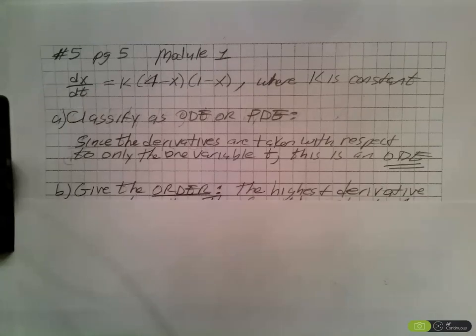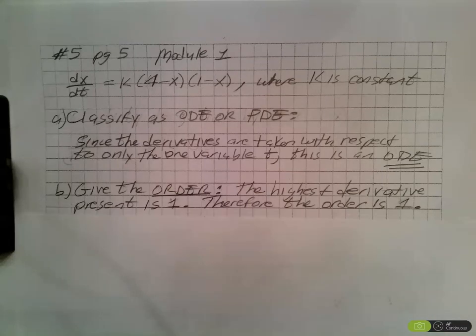Next, we're asked to take a look at the order of the differential equation. And the order is going to be represented by the highest derivative that we have present. And since we only have the one dx/dt, that's going to be first order. So that means that the equation itself is of order 1 because we only have a first order derivative present.